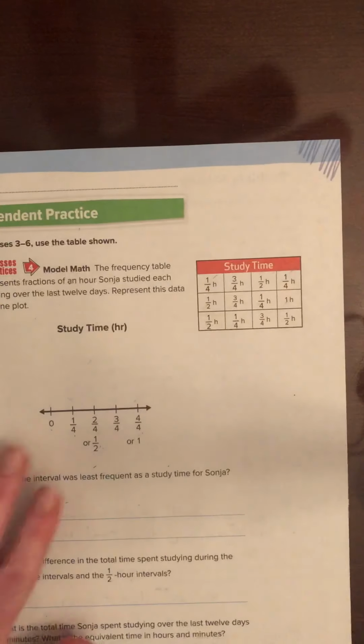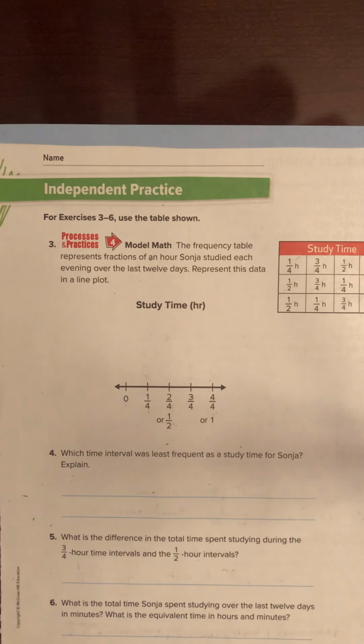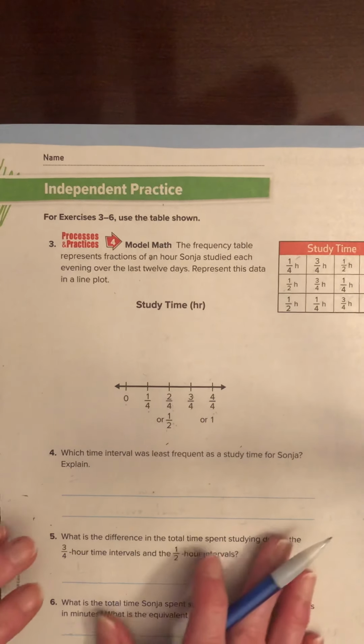Now here's the independent practice. If you would like to do this on your own, stop the recording and try this on your own. Please do that. But we're going to go over the answers now.